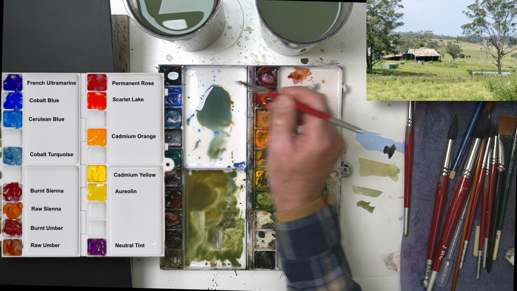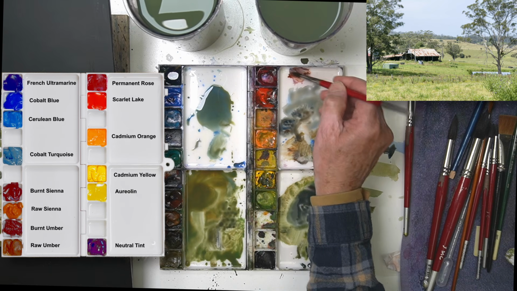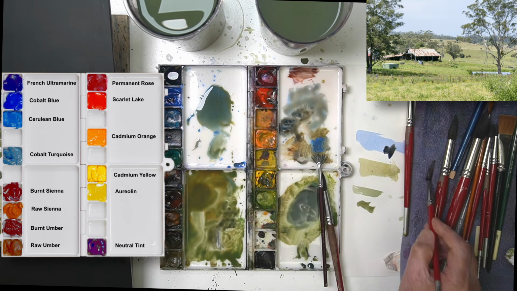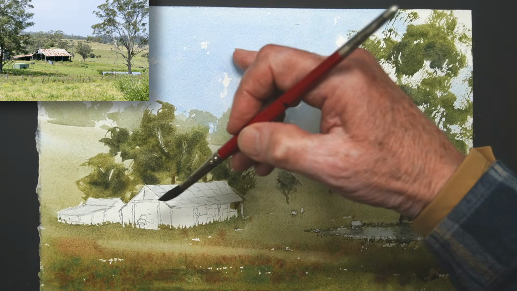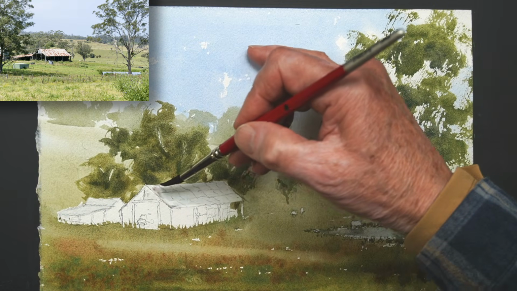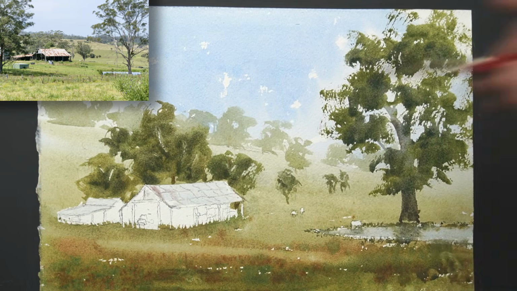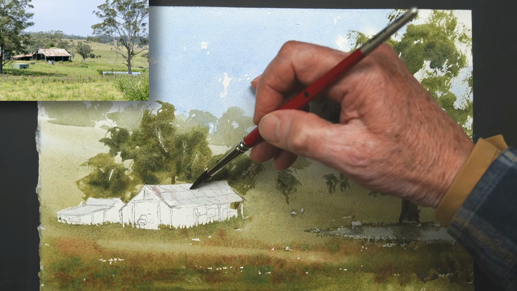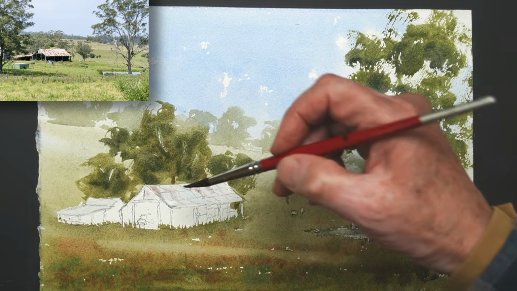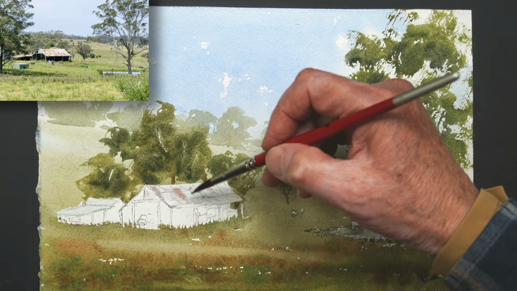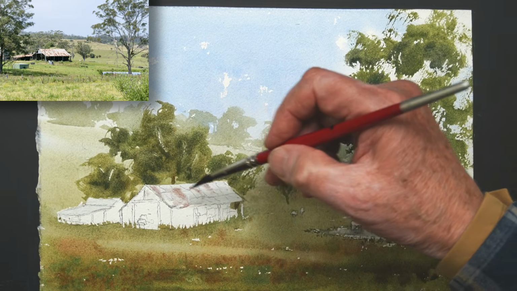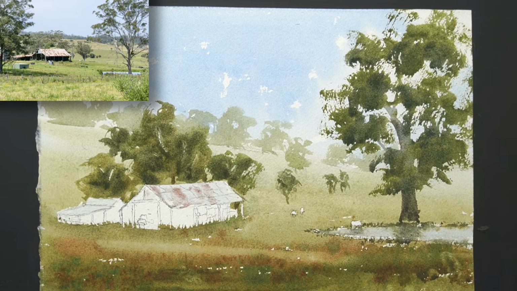It's mainly burnt sienna. That'll do for that for now.